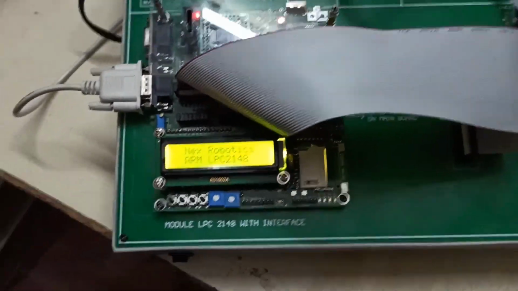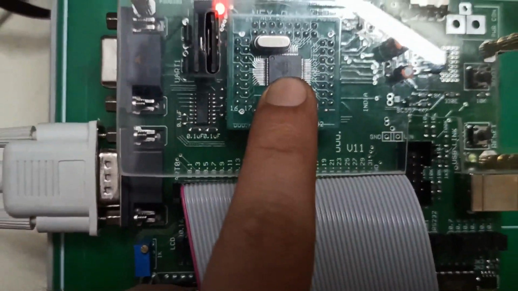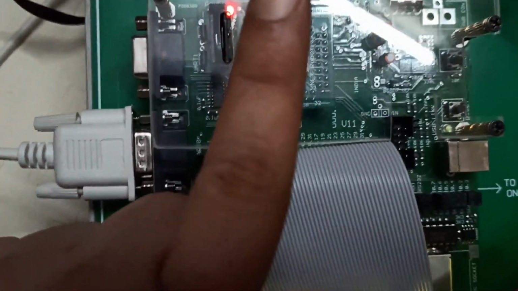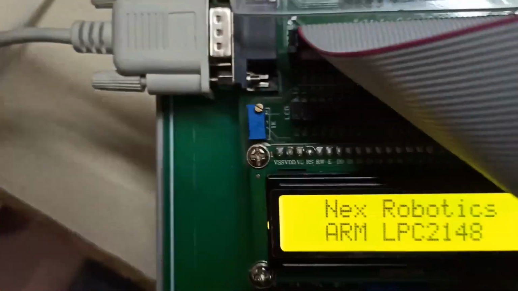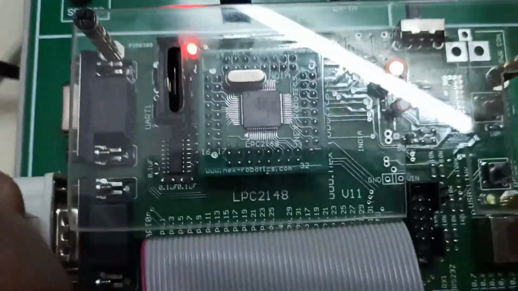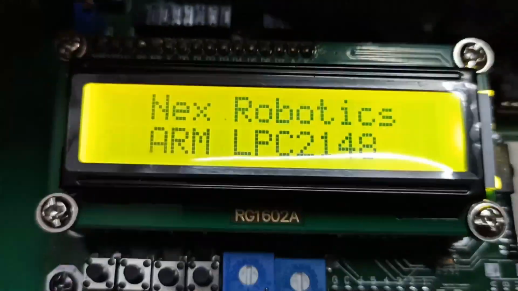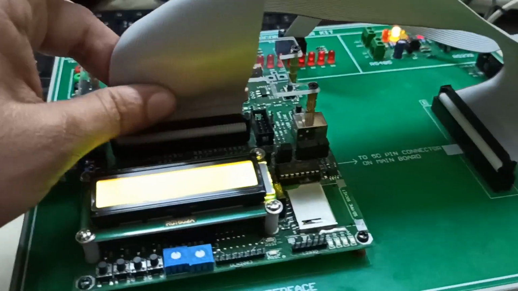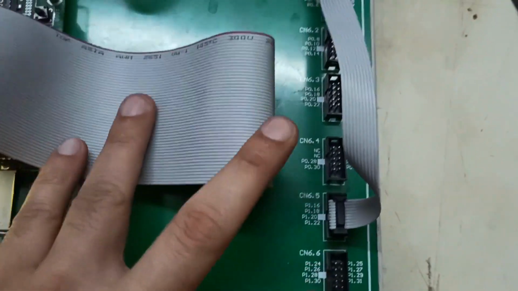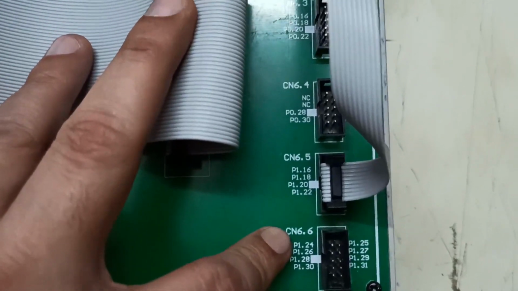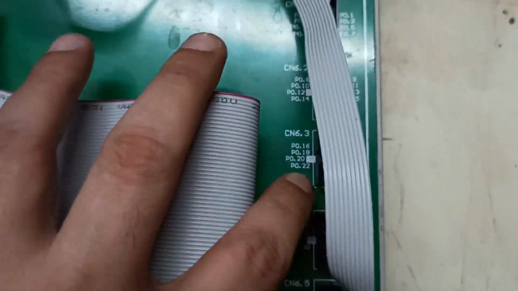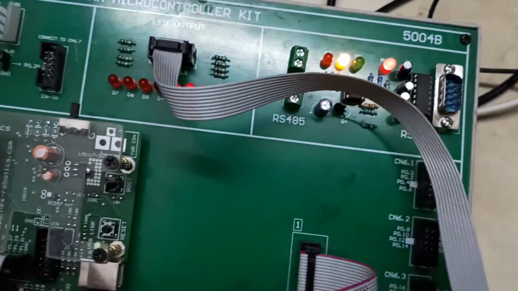Now let's come to the introduction of the LPC2148 kit. This is our main chip, the LPC2148. It is an SMD chip. It is mounted on a PCB, and this is our main board. On this board, all the lines of the LPC2148 are coming on this 50 pin FRC cable. This cable has been attached to this board, and from this board we are getting all the different connectors, like CN6 giving us port 1.24 to 1.31, and similarly all the port information is given.